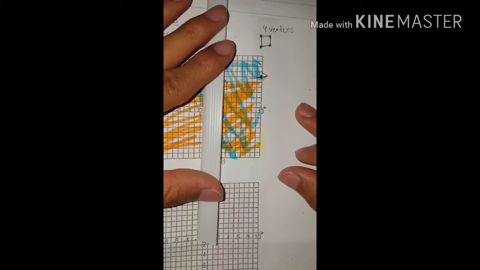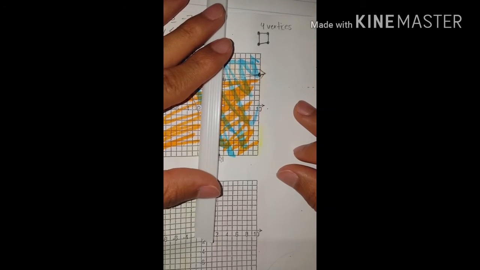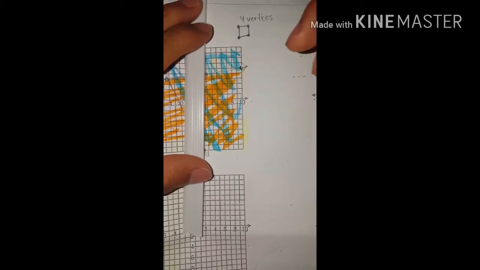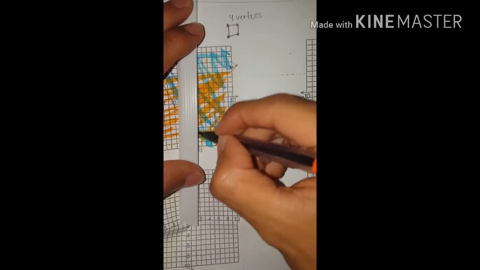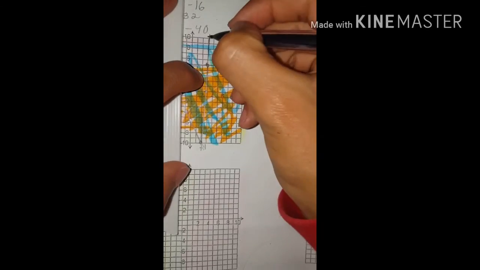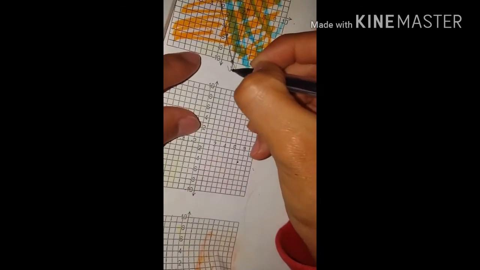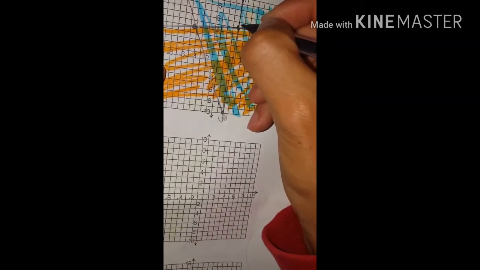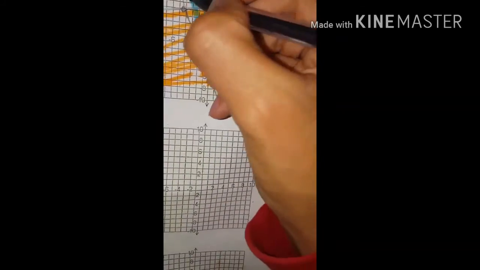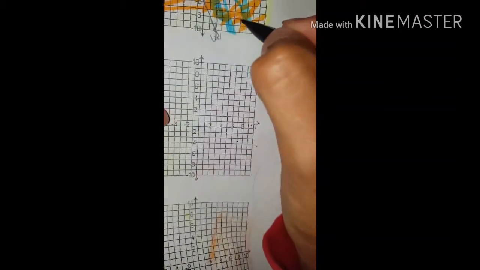So I'm using this one as my ruler. You align the ruler and do the line. So as you can see, there's 3 vertices. 1, 2, and 3.